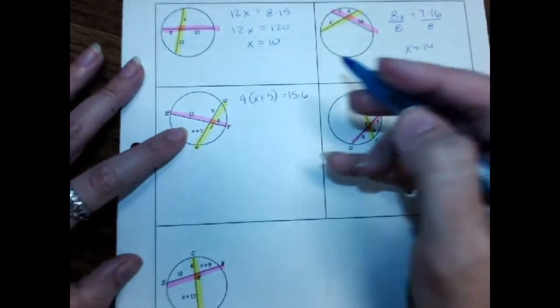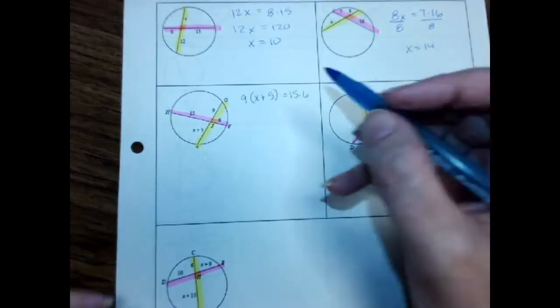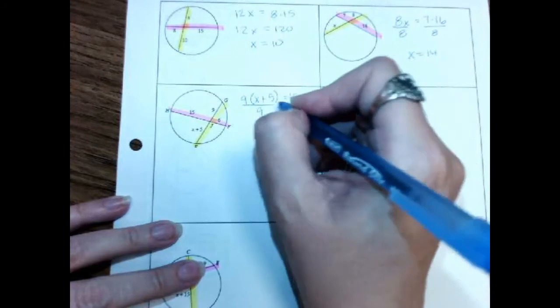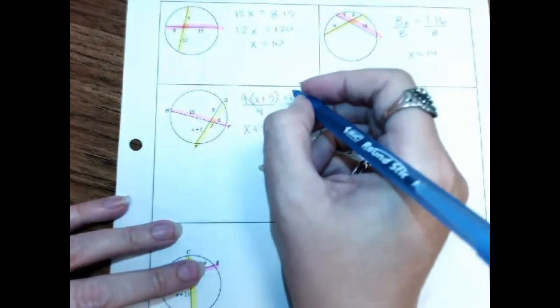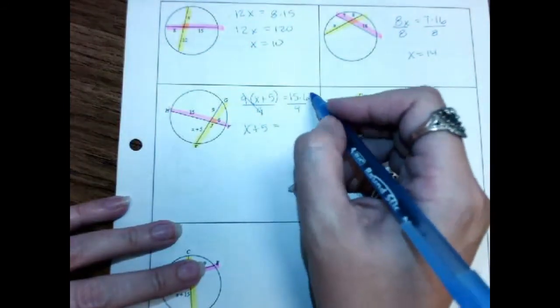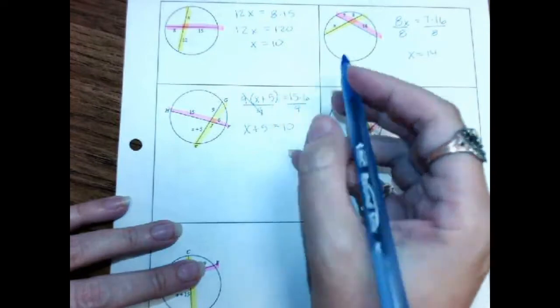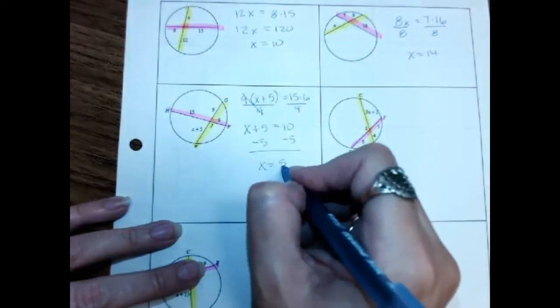I could start by distributing, but I'm not going to. I'm going to go ahead and divide by 9 on both sides. So I get x plus 5 equals, then when I put this all in my calculator, I just get 10 there. That's a lot easier than distributing and all that. So then minus 5, and we get x equals 5.